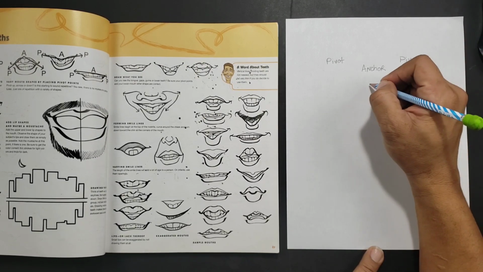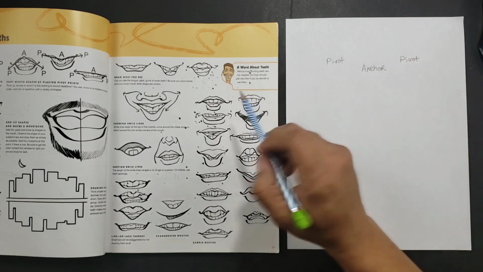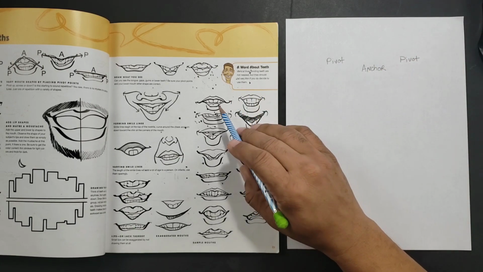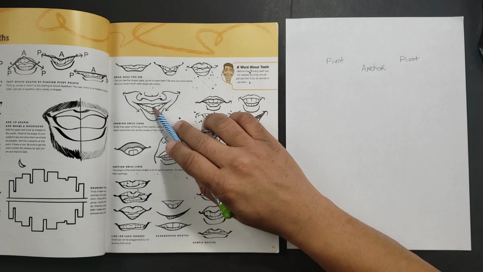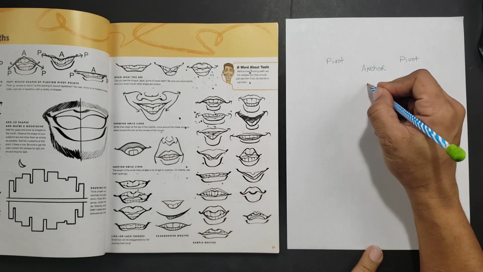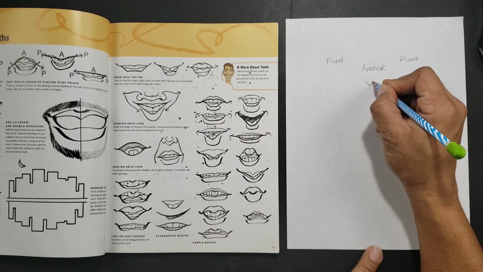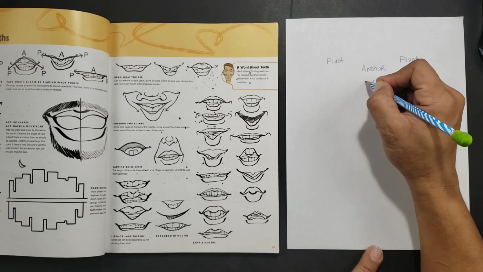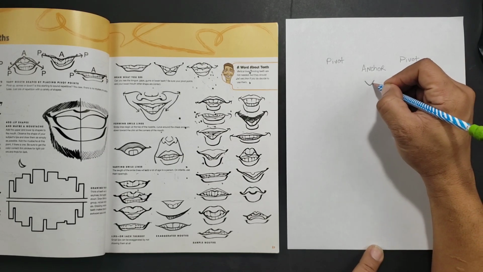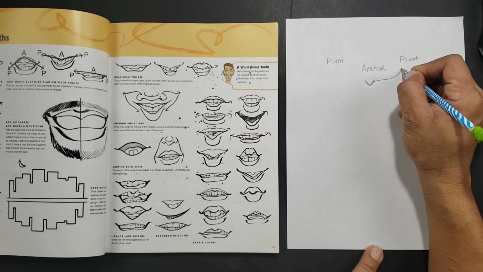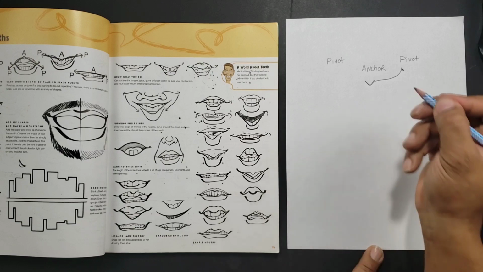You know how underneath your mouth you have a little curve right there in your lip? That's normally where your anchor point is going to be. Then you'll have your mouth do something like this, and this will be your pivot point.